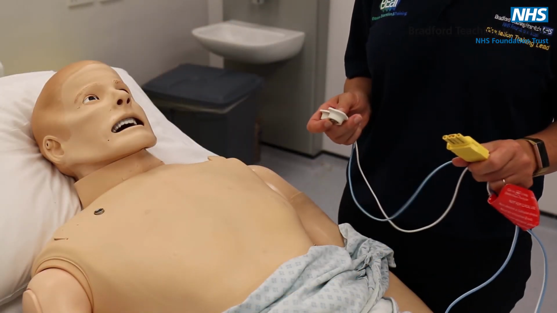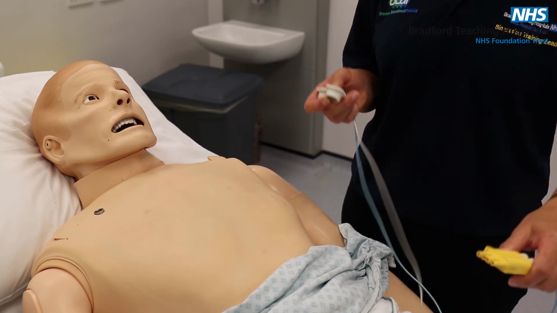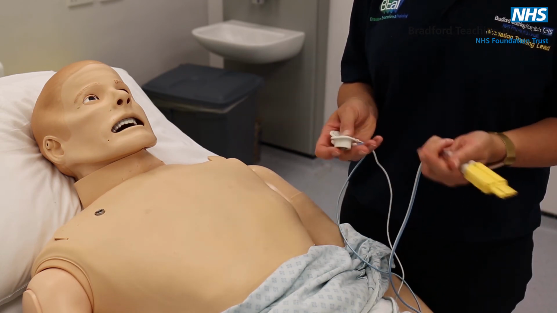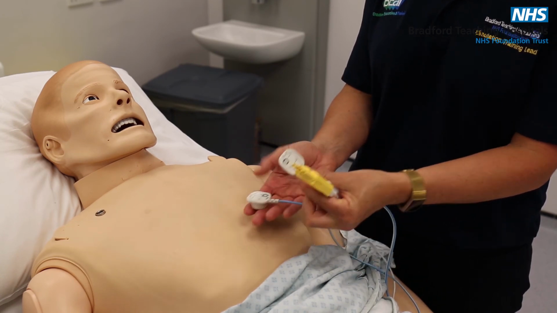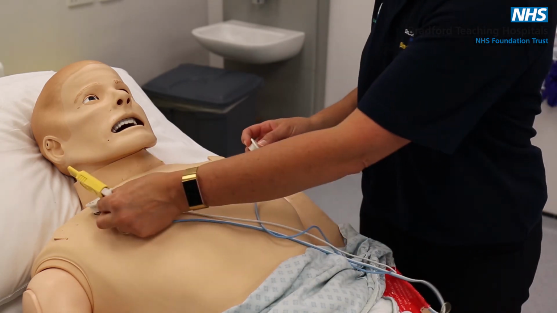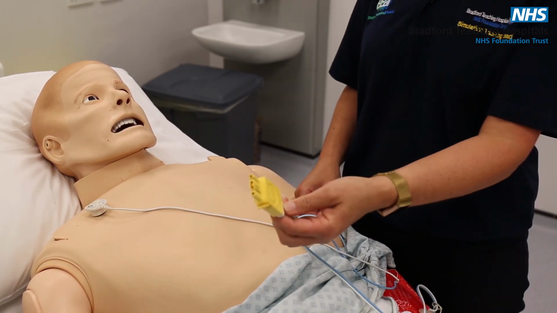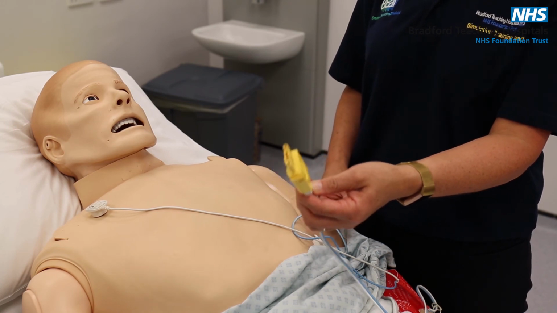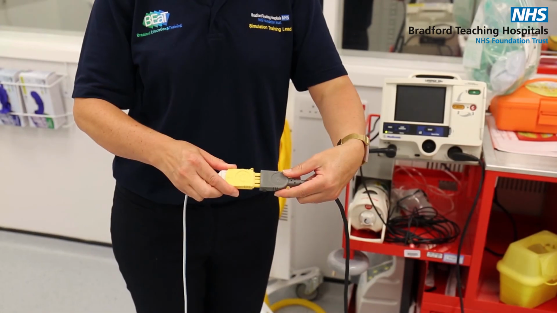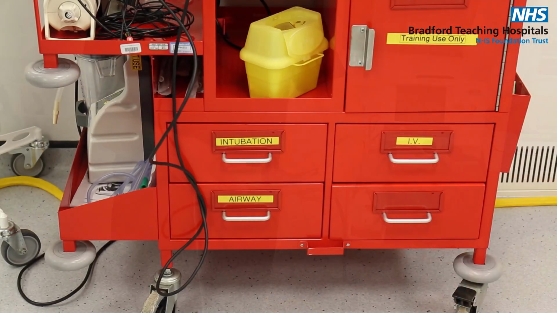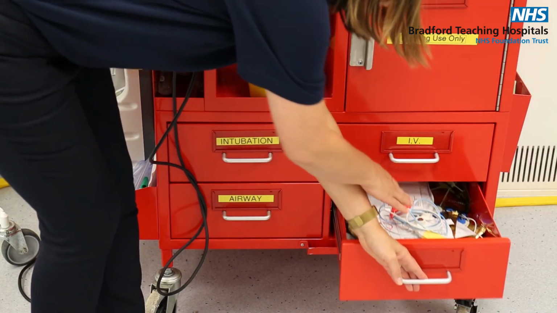So if at any point during your scenario you want to attach your patient to the defib, then instead of using the normal defib sticky pads, Simman has special adaptations. So these are on the crash trolley and they just clip to the press studs on his chest wall with the plug attaching to the defib in the same place as you would the defib pads. So these pads will be kept in the bottom drawer of the resus trolley.